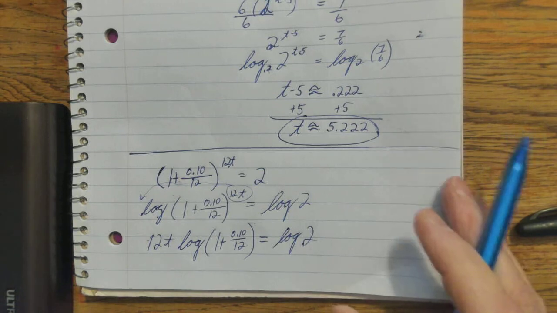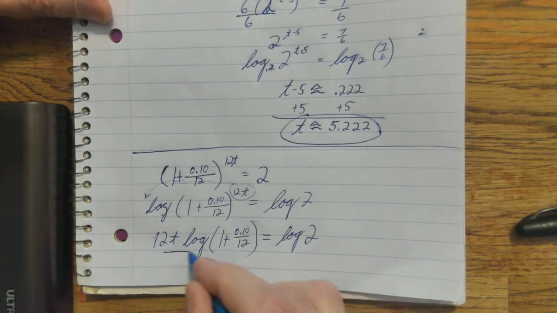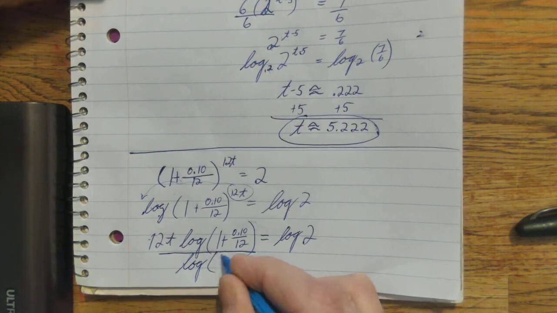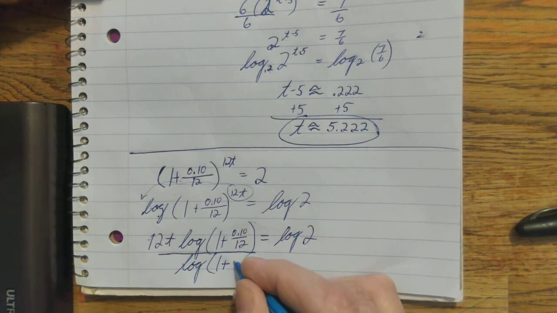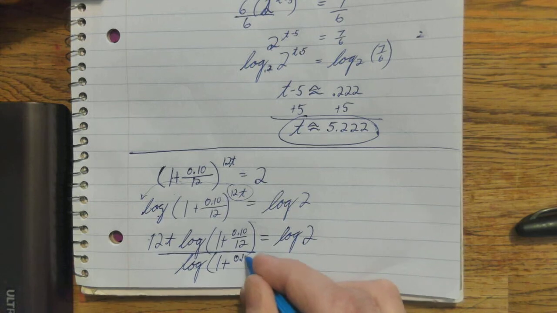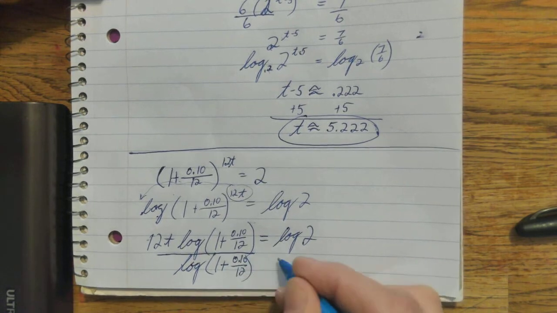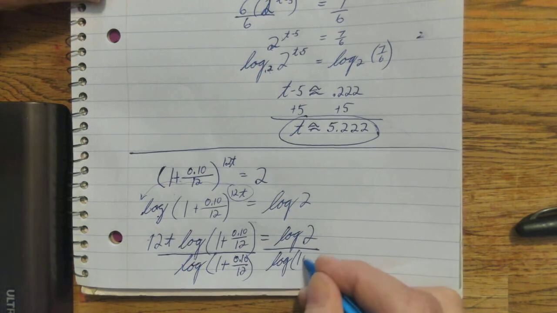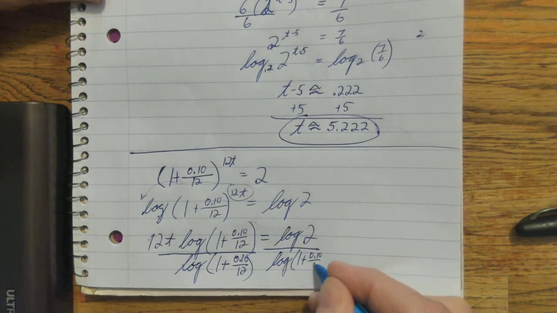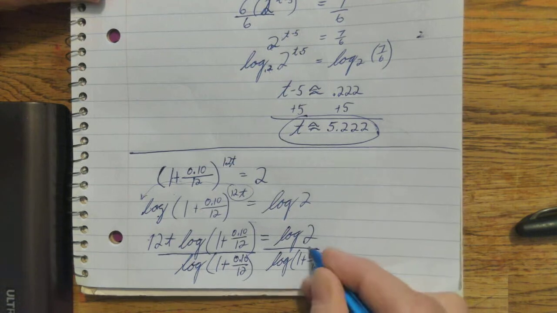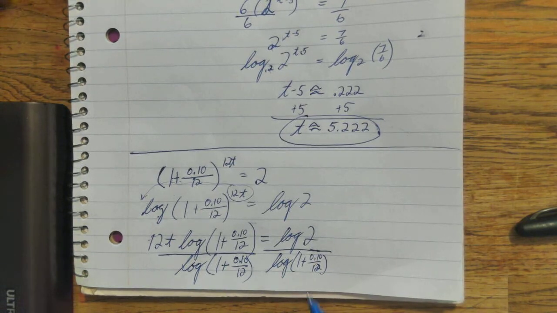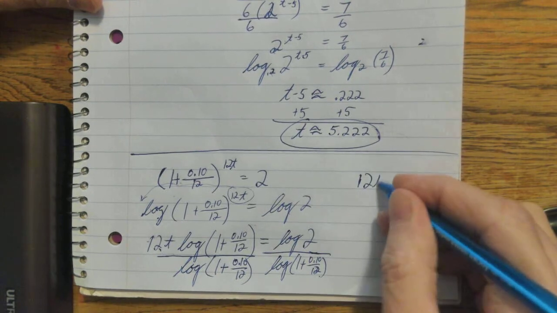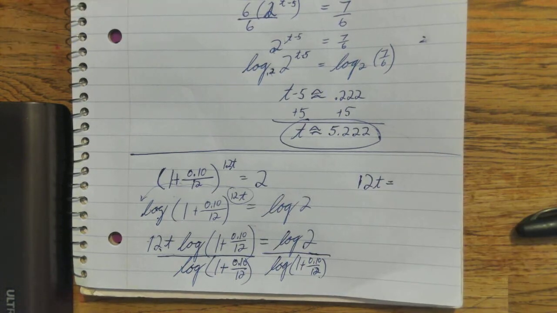And now I'm going to divide both sides by the log of 1 plus 0.10 over 12. And when I'm done, I'll have 12t equals something or other here.